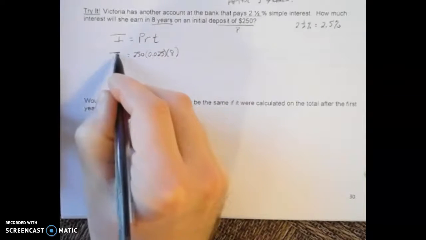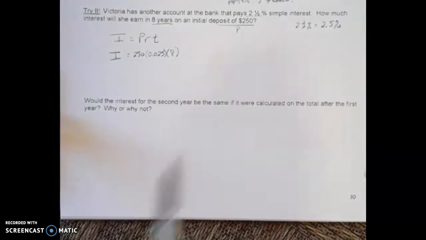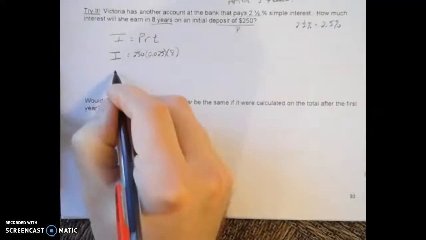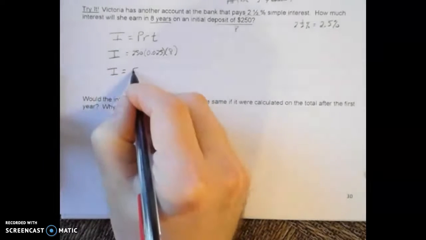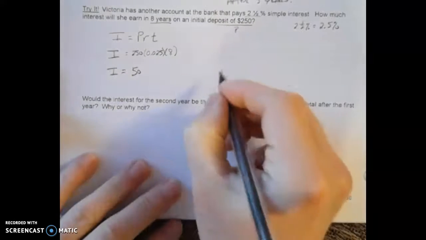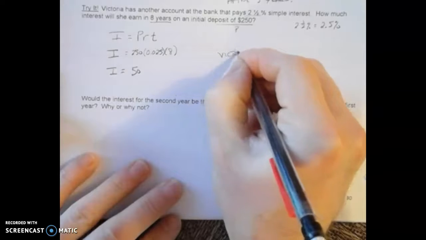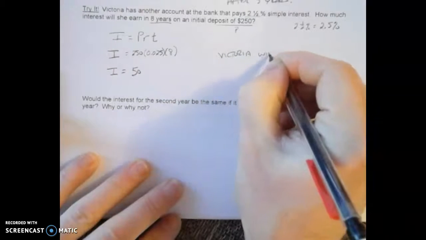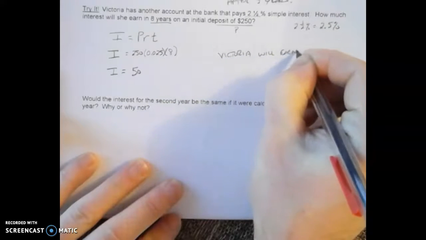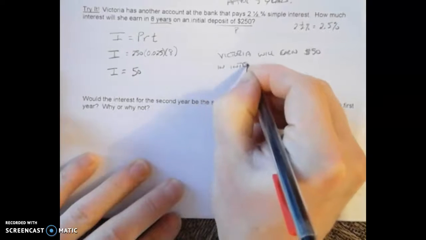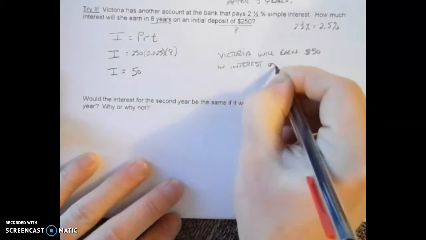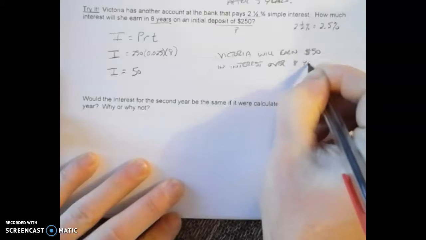Again, we're calculating I, the amount of interest. How much interest will she earn? We just have to multiply 250 by 25 thousandths and then multiply that by 8. When you punch that into your calculator, you should get an answer of 50. So Victoria will earn $50 in interest over 8 years.